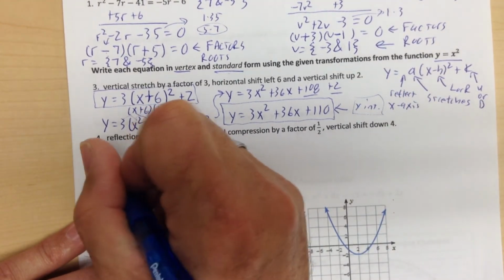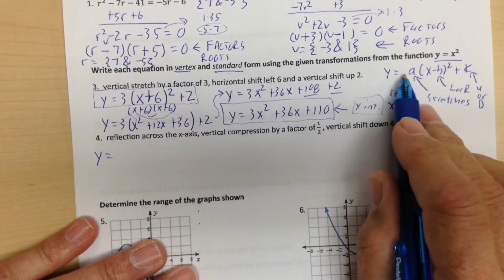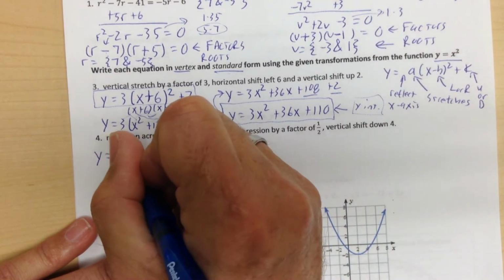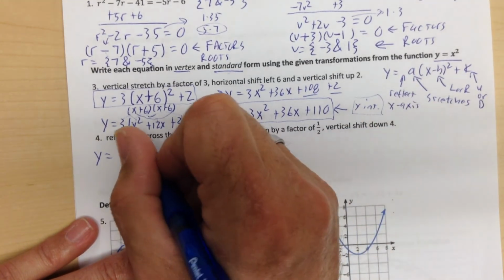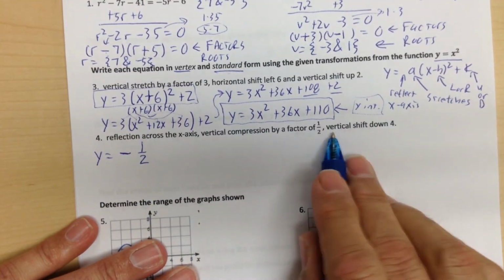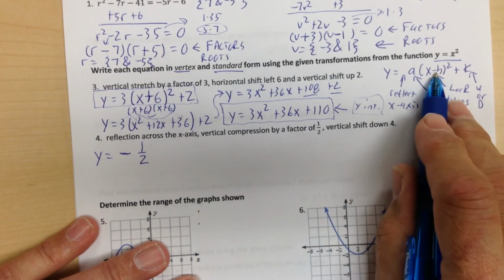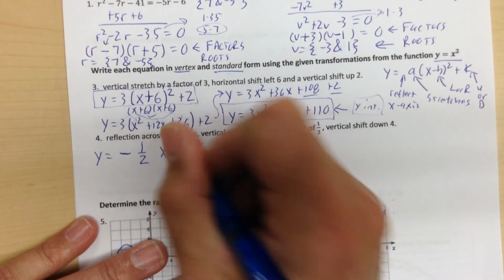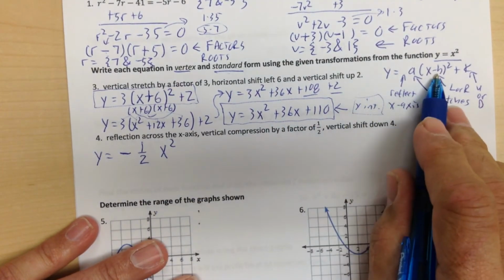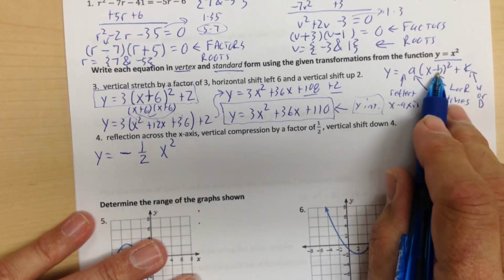So we're going to have y equals a reflection across the x-axis. That's going to make this negative. A vertical compression by a factor of 1/2. That's going to be my a. Do I move it left or right? I don't. So my h will be 0. X minus 0 is x. So I'll just have x squared. I won't have any parentheses because I'm not moving it left or right. It's going to stay on the y-axis.